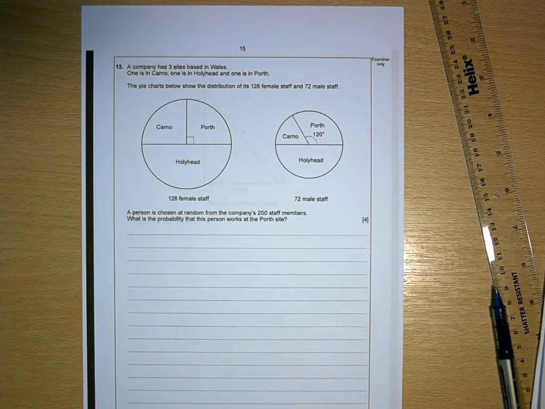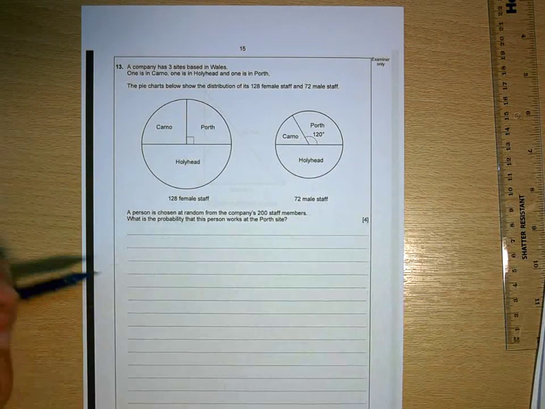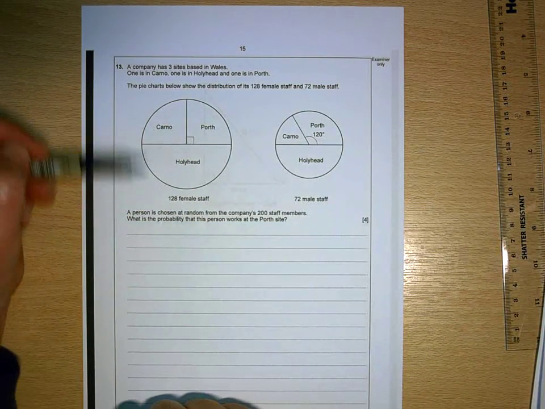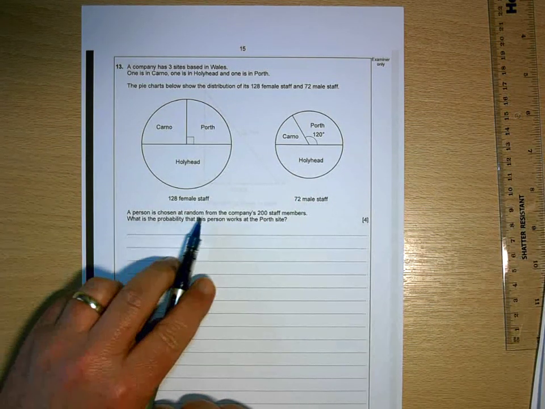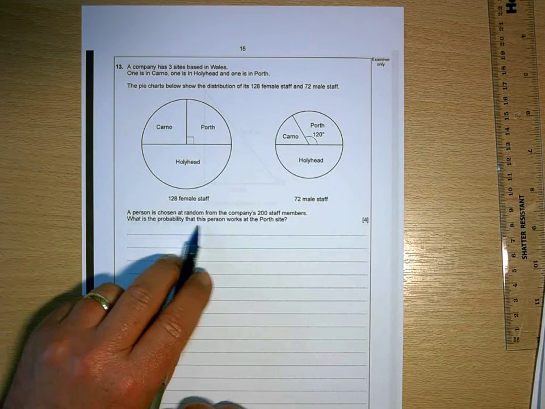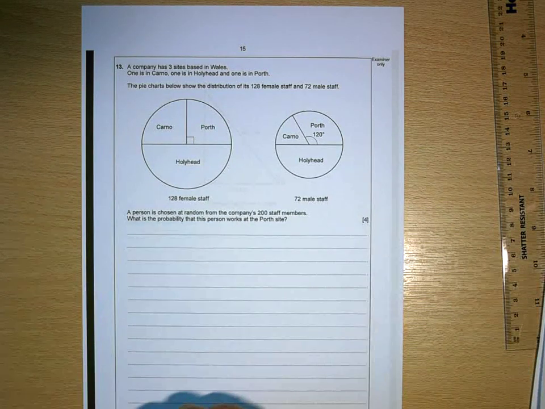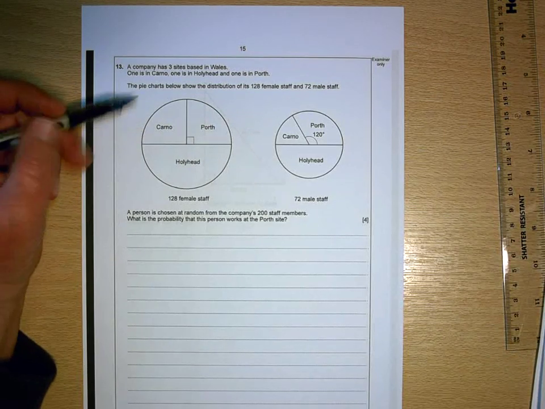Question 13. A company has 3 sites based in Wales. One is Carno, one is in Holyhead, and one is in Porth. The pie chart below show the distribution of its 128 female staff and 72 male staff. So this represents the female, this represents the male. A person is chosen at random from the company's 200 staff members. What is the probability that this person works at the Porth site? So we need to get that information from our pie chart.